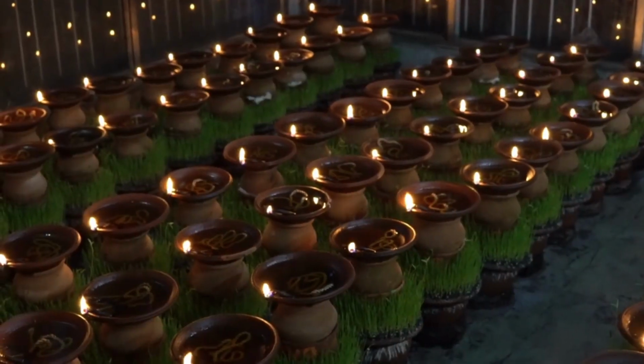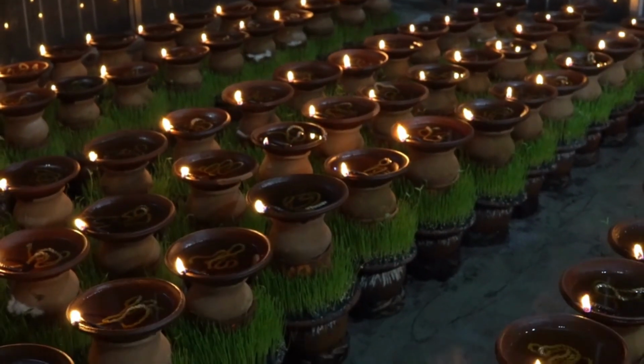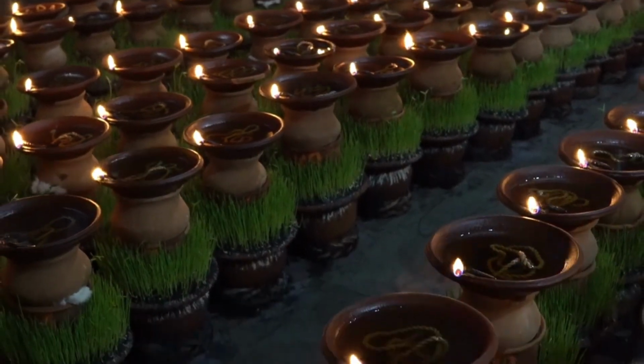Performing rituals. Bhumi Puja. Worship of the earth. Preparation. The site is cleaned and prepared for the ritual. A pit is dug for the ritual fire. Invocation. The priest invokes the gods and goddesses, including the goddess of the earth, Bhudevi. Offerings. The priest offers prayers, flowers, fruits, and other offerings to the gods and goddesses.